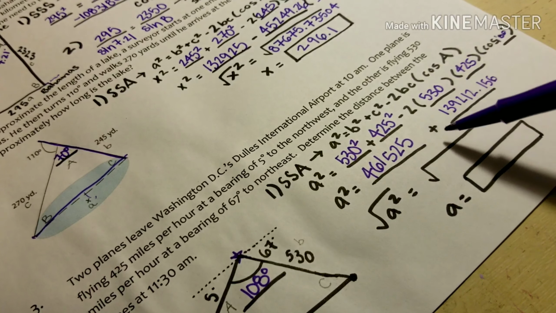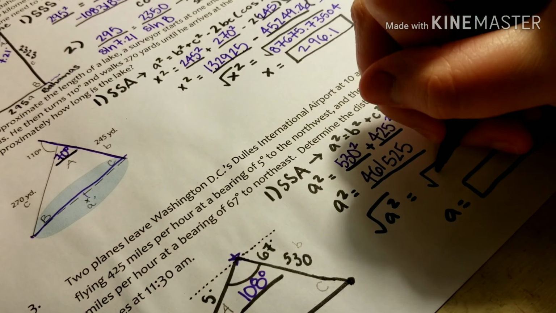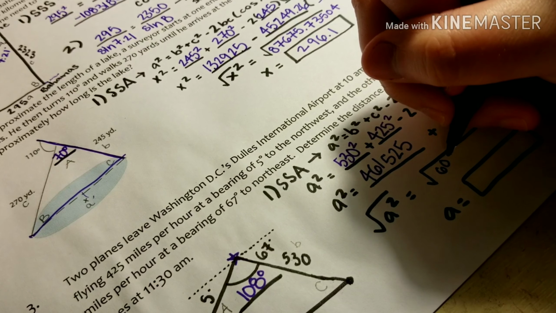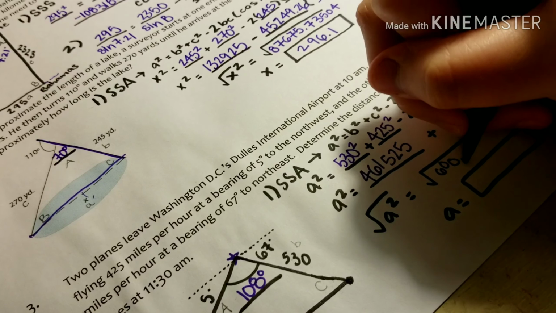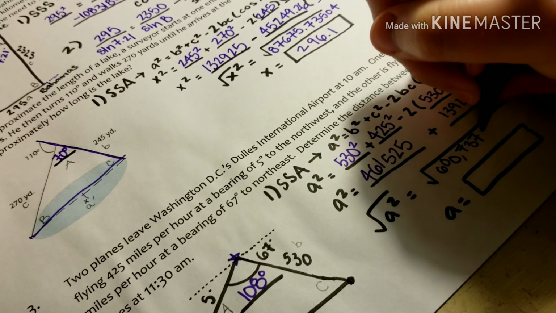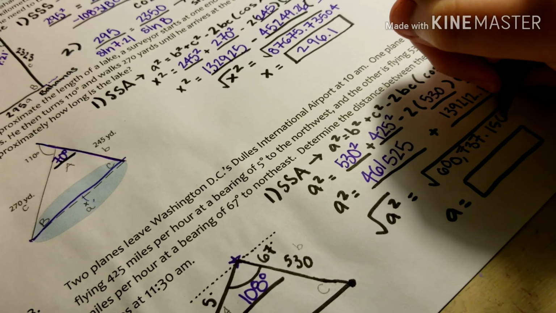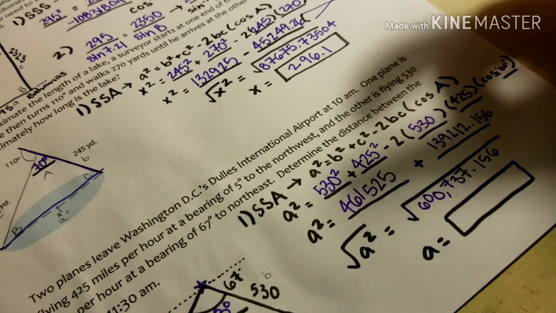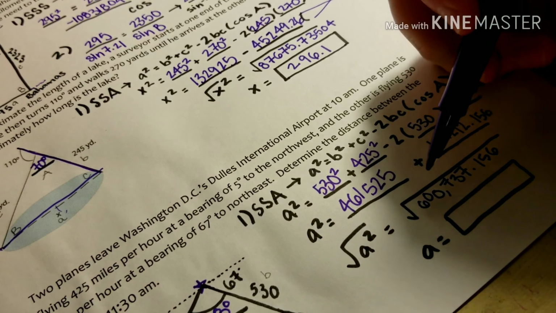And then when you add these two numbers together, you get 600,737.156. And then again, because the a is squared, you have to square root both sides.